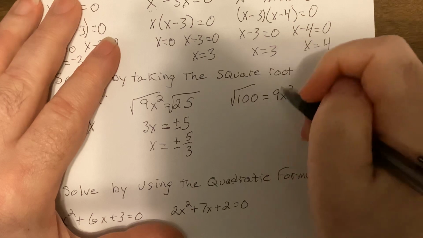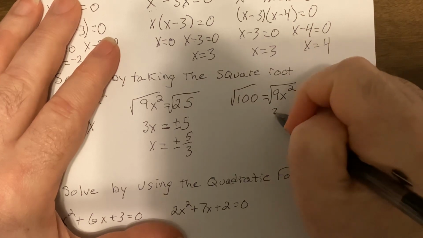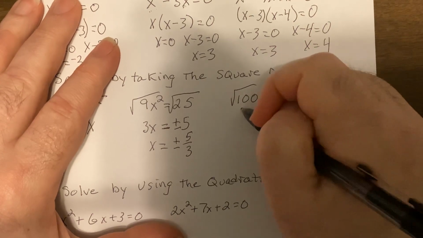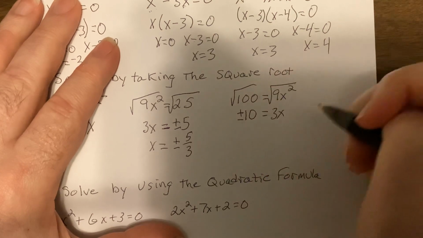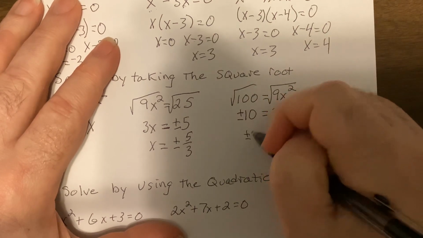In this one, it's 3x equals plus or minus 10. Then divide by 3.